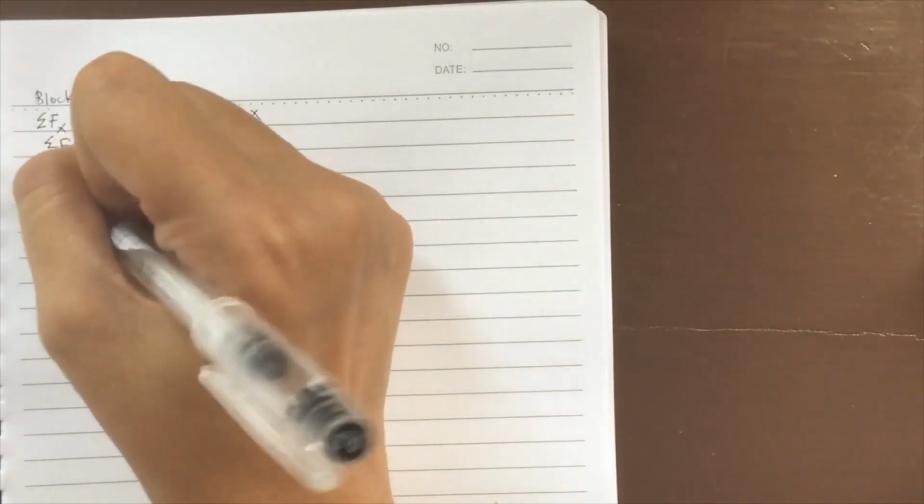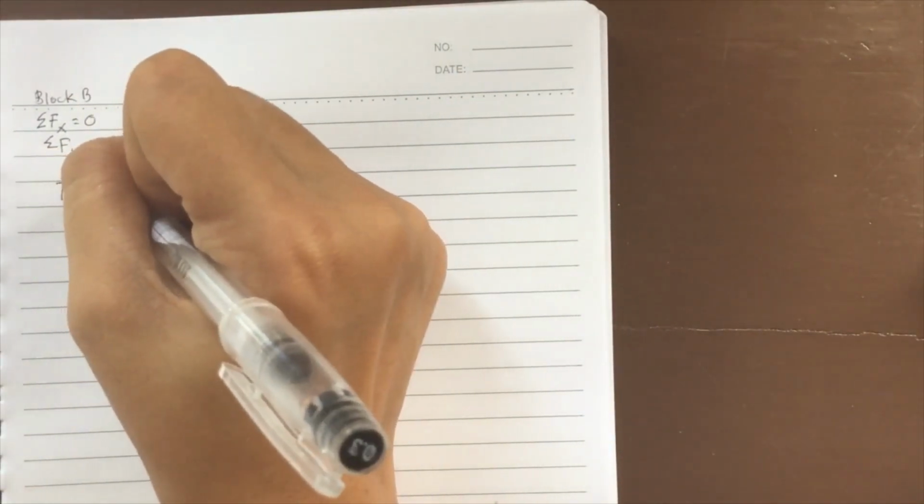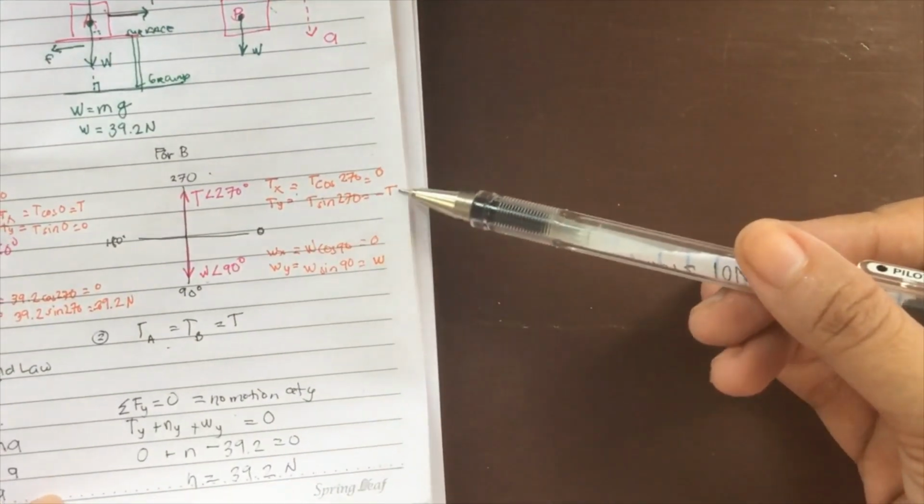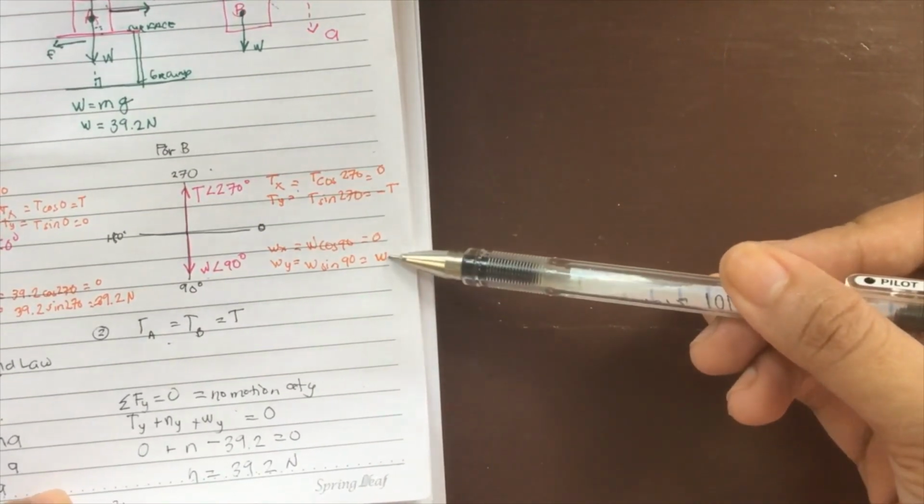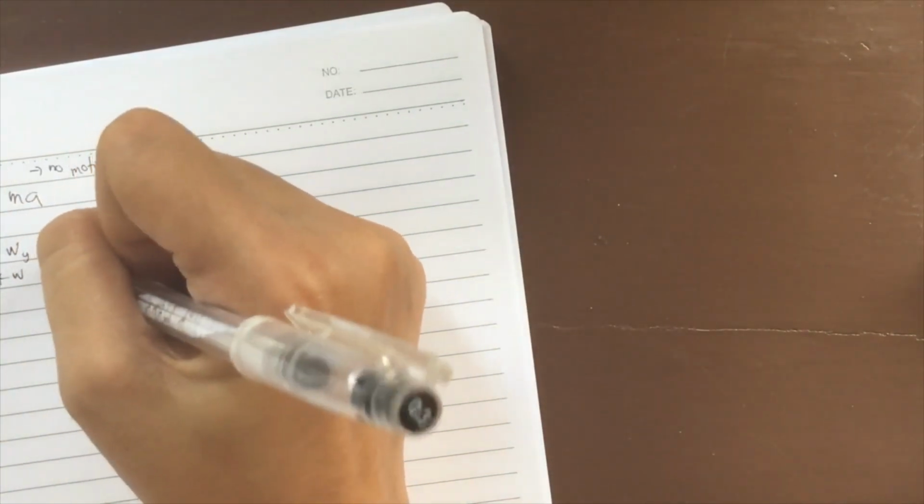So Ty plus Wy is equivalent to MA. So Ty is negative T, and then your Wy is W. So negative T plus W equals MA.